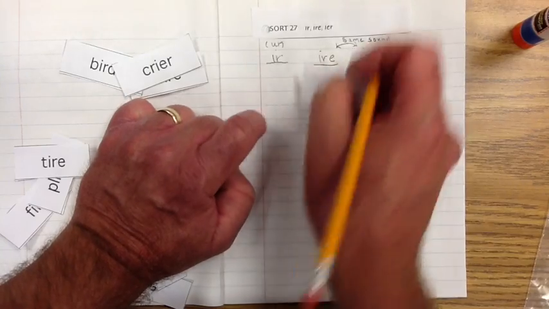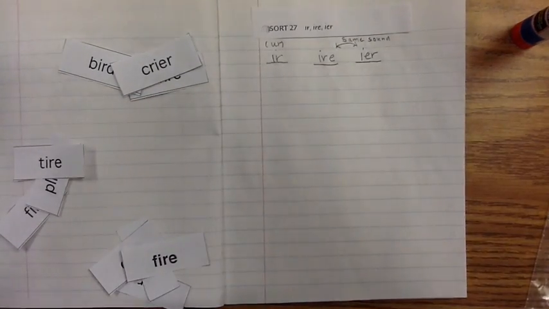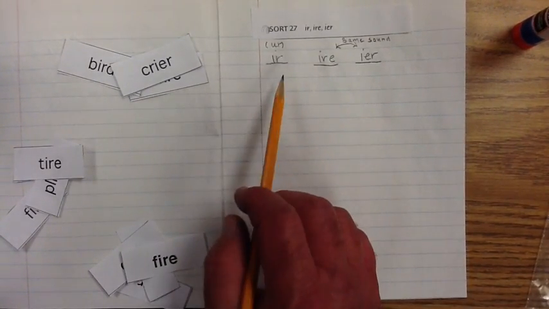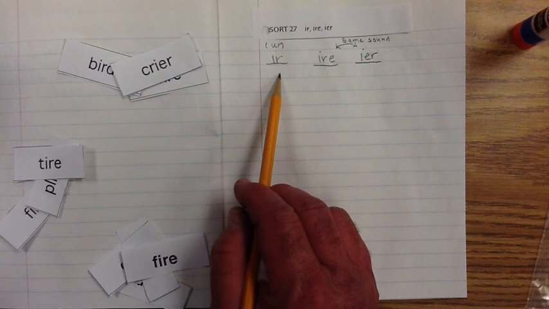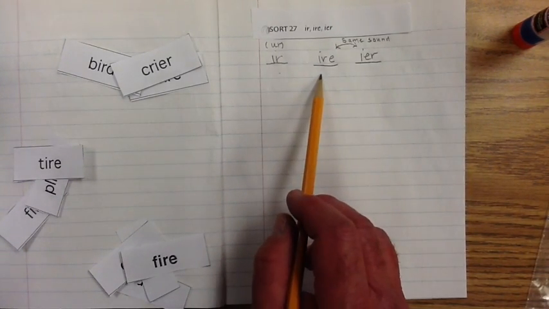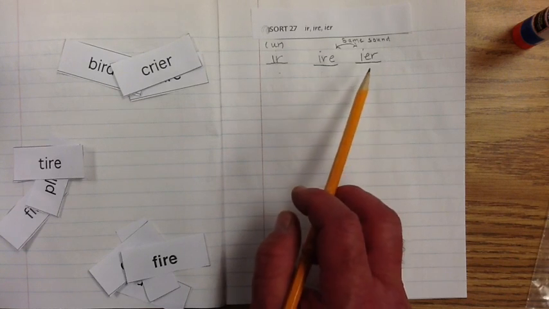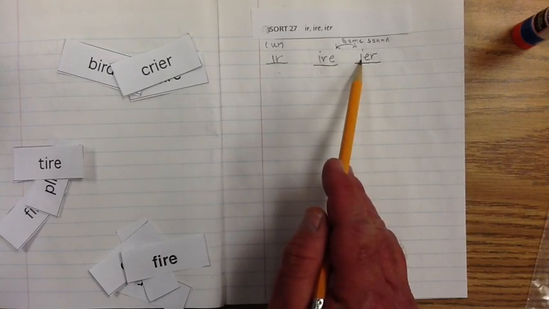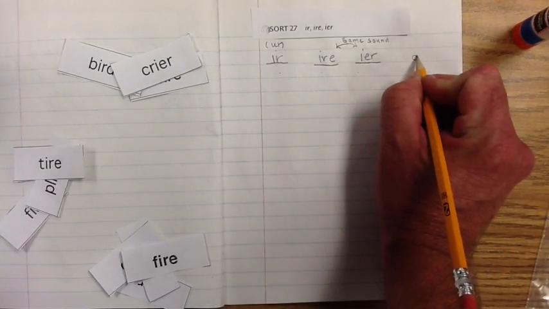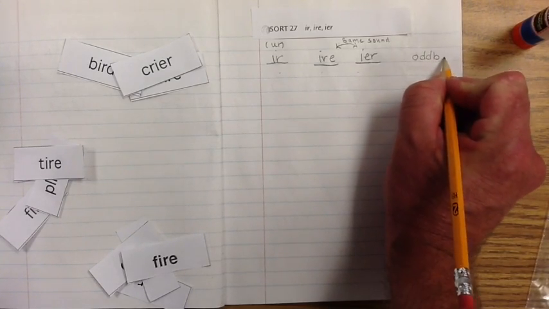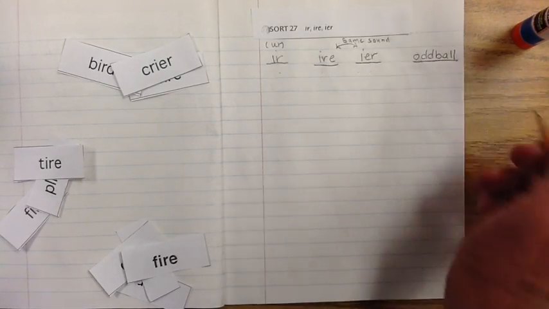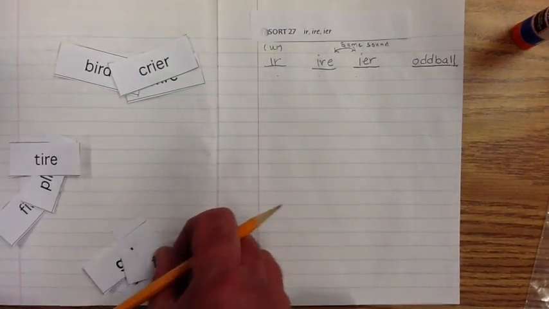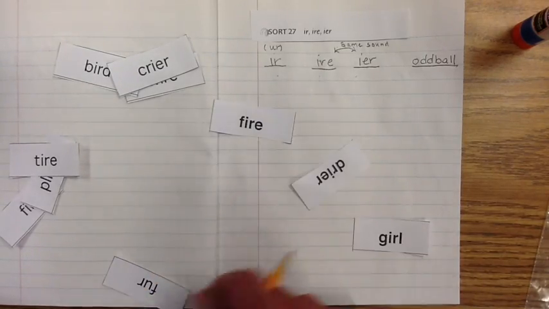Okay, all right, let's go through our three exemplars and the sounds that they make, even before we start putting words underneath them. Remember we said this one, the IR, words that have IR, they're going to make the UR sound. Over here, IRE, ire, IER also makes the ire sound. And again, I wrote same sound. Alright, there might be an oddball or two, so I'm going to put that over here. In the English language, there are oddball words. Okay, let's pull in a few of these to start with.